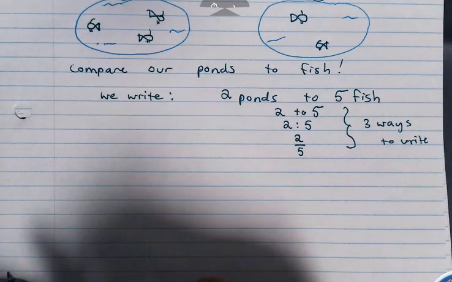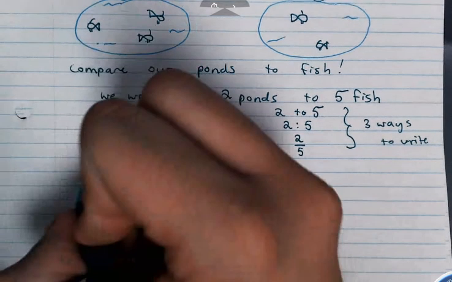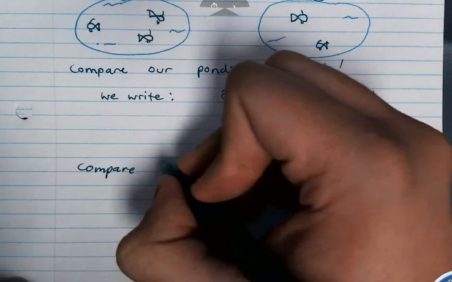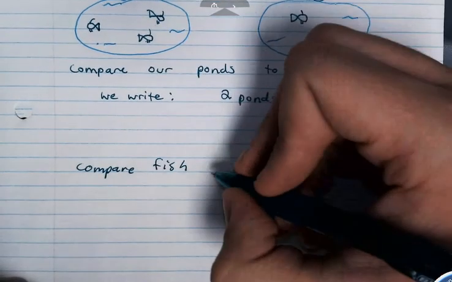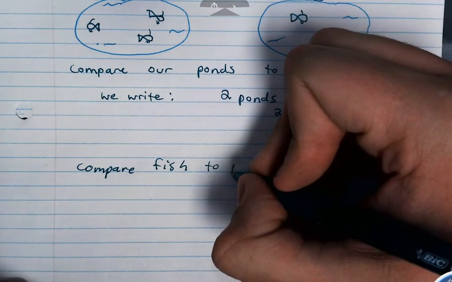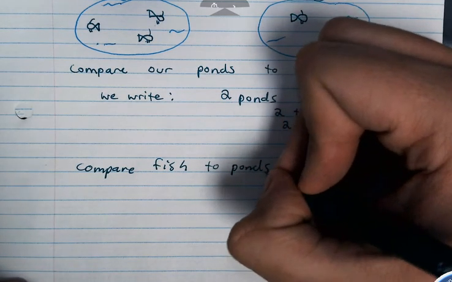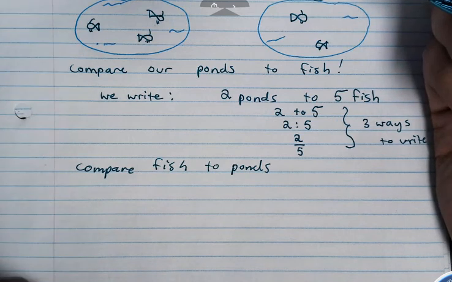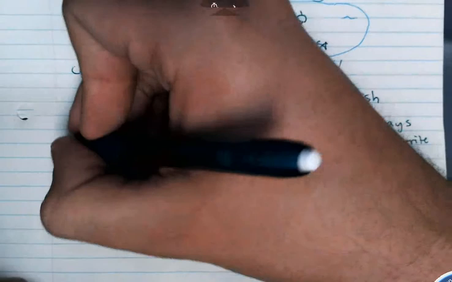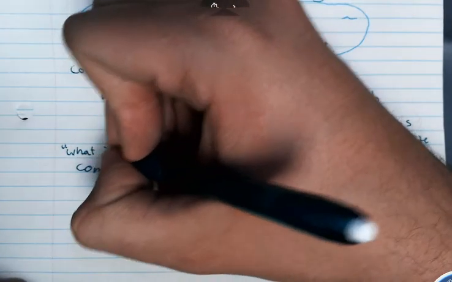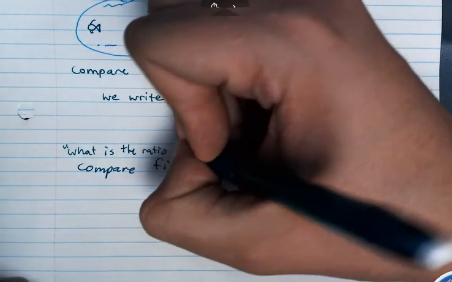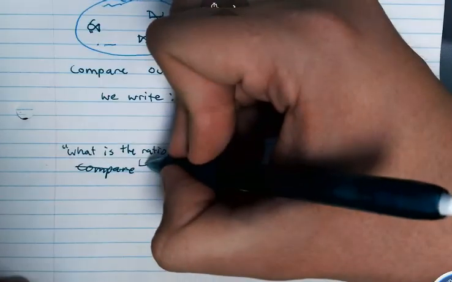Conversely, let's compare the number of fish we have to ponds. It's going to be quite similar. So here's our second question. If your question were to be compare fish to ponds. Sorry, I'm getting a little distracted. I think there's somebody outside my door here. Compare fish to ponds, or maybe it would say, what is the ratio of fish to ponds?